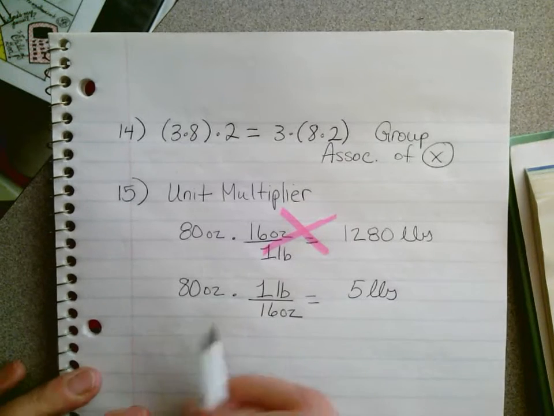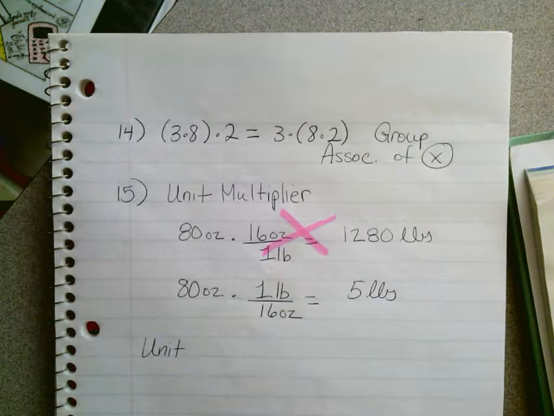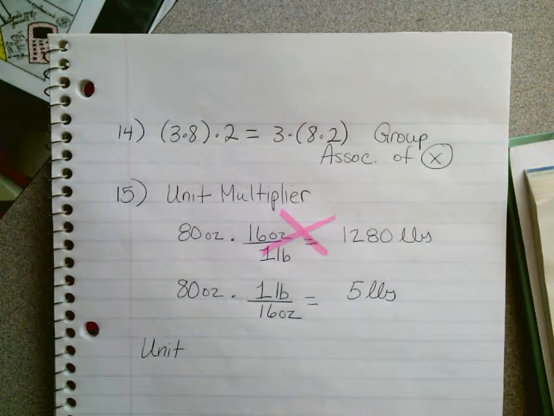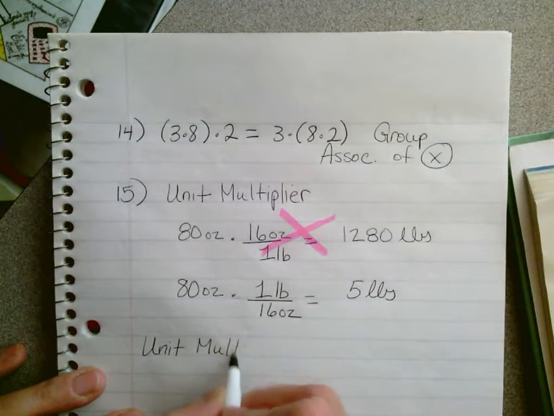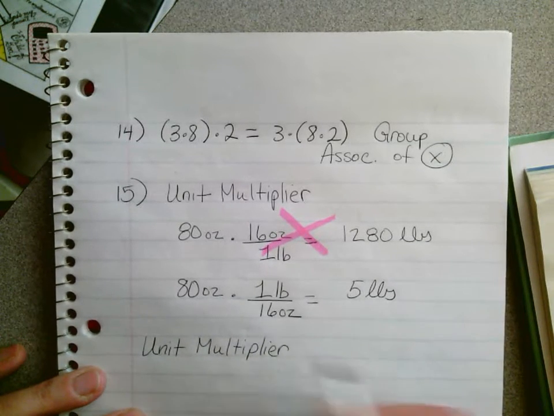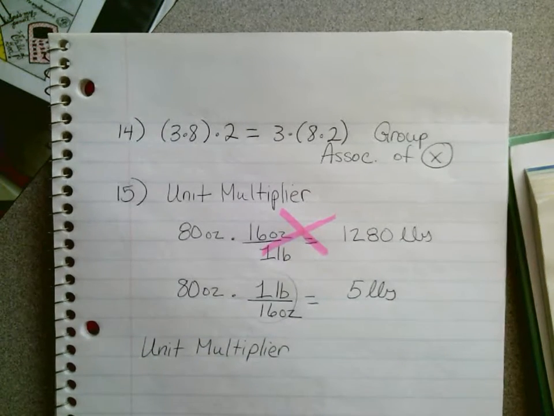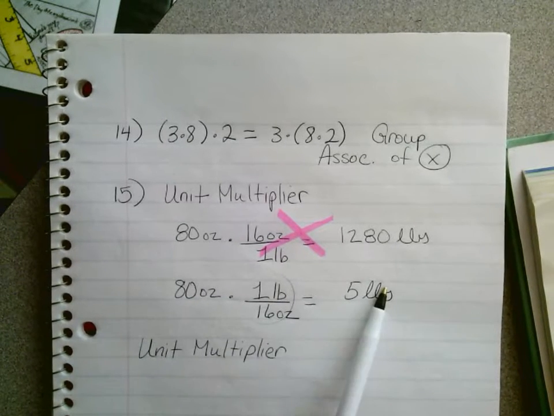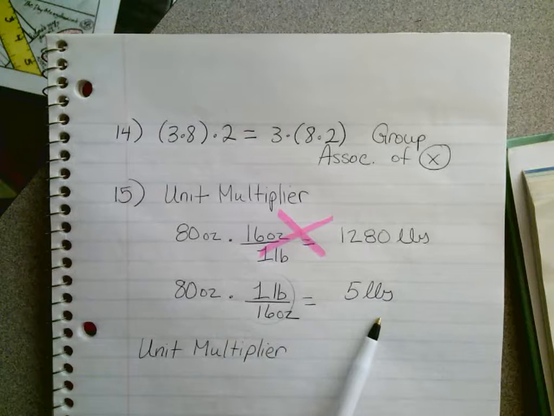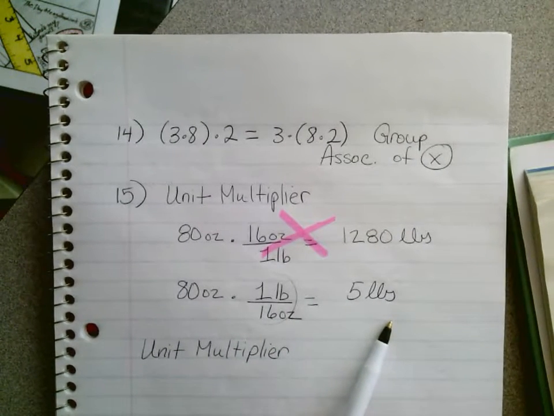In other words, you already are thinking of it as division, because that's what we've always done. We've always said, you separate it or whatever. Well, a unit multiplier is always useful in that you can always think of it as multiplication, but in the end, 80 times 1 is 80, 1 times 16 is 16, and to simplify the fraction, you would perform the division anyways. Thank you.